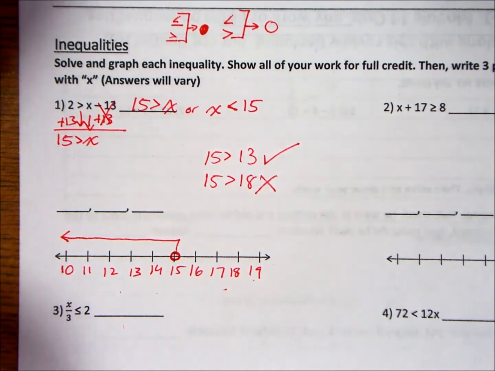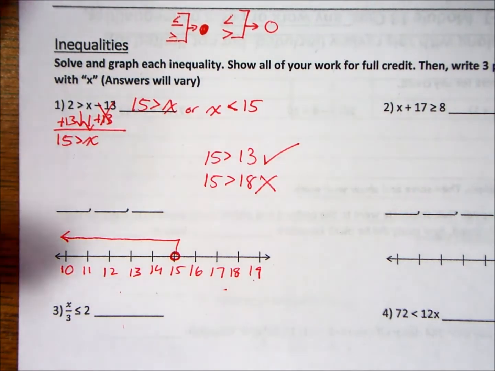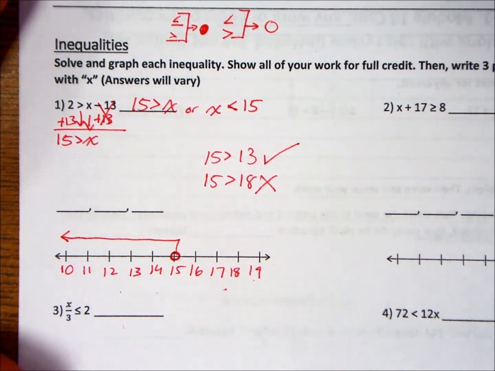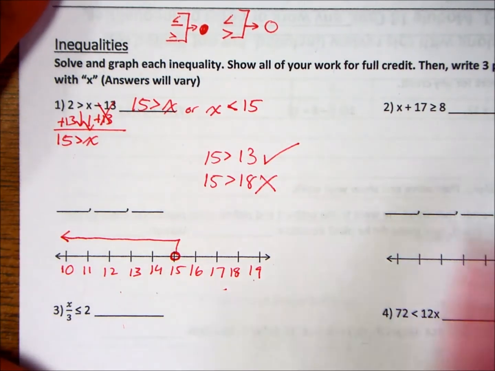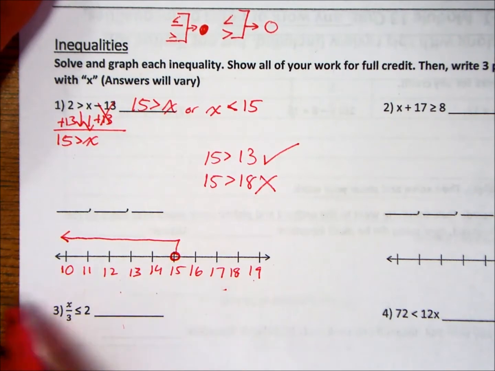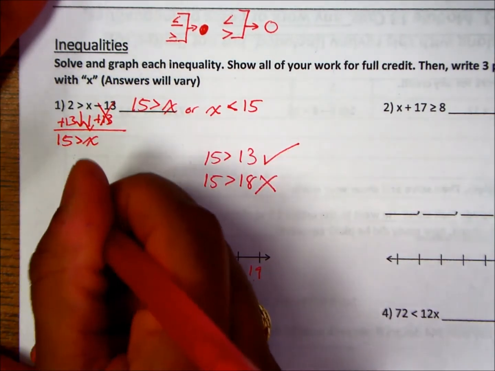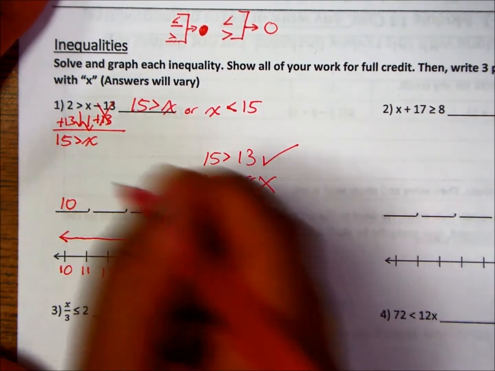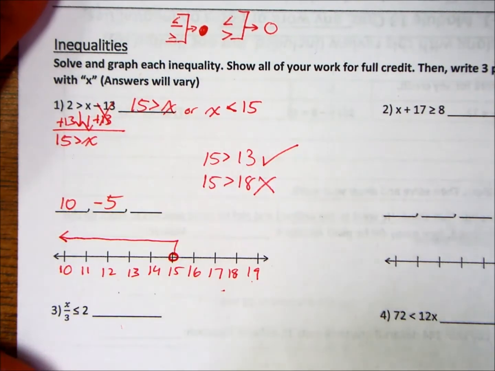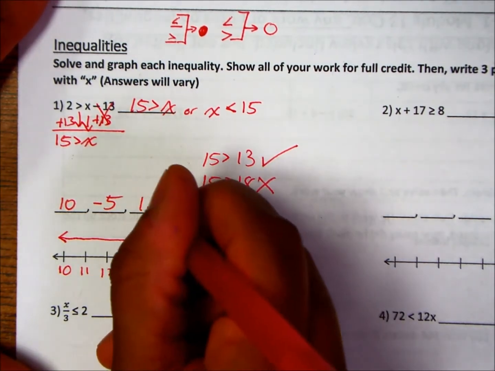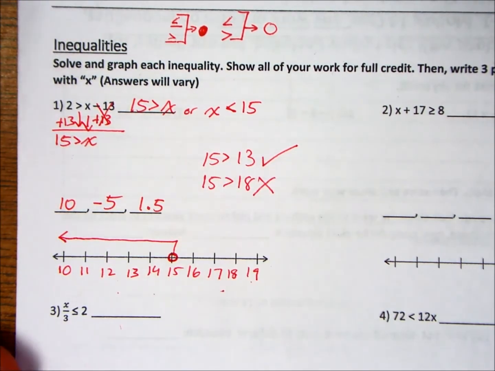Remember, inequalities have multiple solutions. They have numerous solutions. So when it says give some sample answers or possible solutions, it could be any of these numbers on this left side. You could say 10. If you want to go all the way down, you could say -5. Or if you want to choose even a decimal, you could do 1.5. This depends on what you want. That's how you solve the inequality.